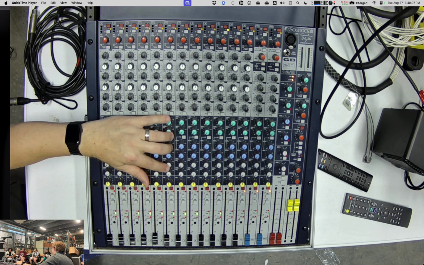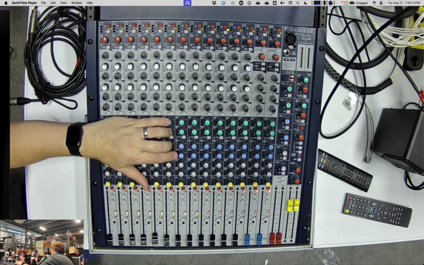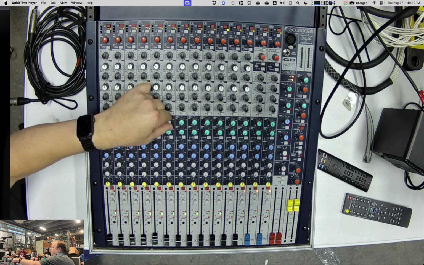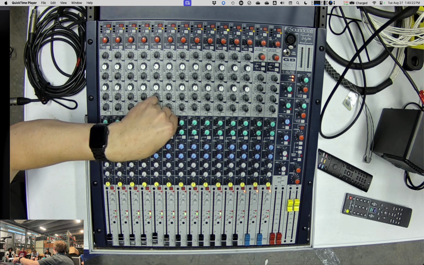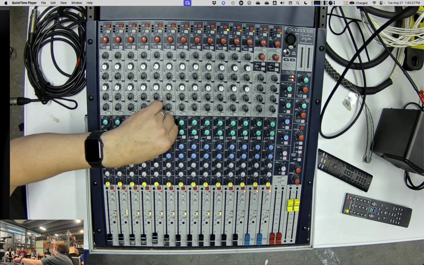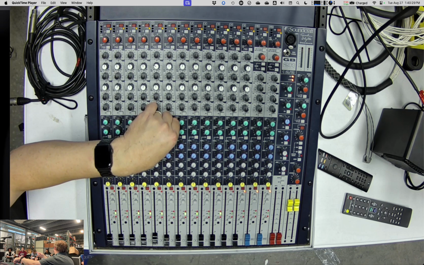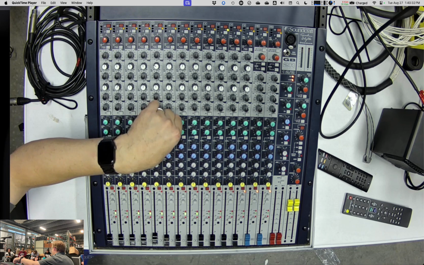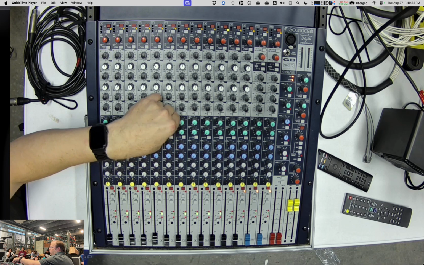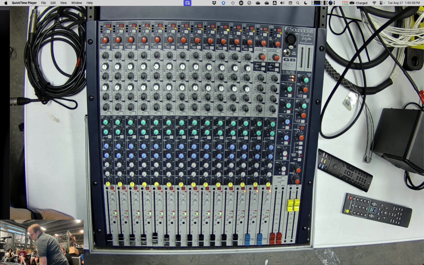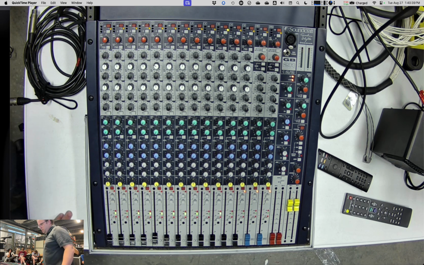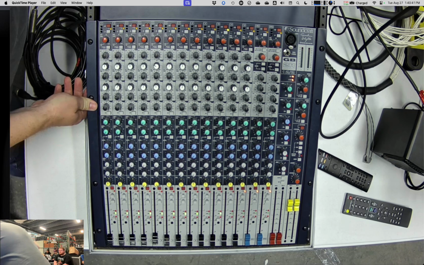Now let's go back to the auxes. Go back to Ace's question. You get two options here. You can do pre-fade auxes or post-fade auxes. Pre-fade auxes route that in even if the fader is down. Okay? So the fader can be up or down and it doesn't change how much of the sound is going onto that bus. It's just independent of that. Okay? Now, you also have post-fade buses. Let me move this over to a post-fade bus.